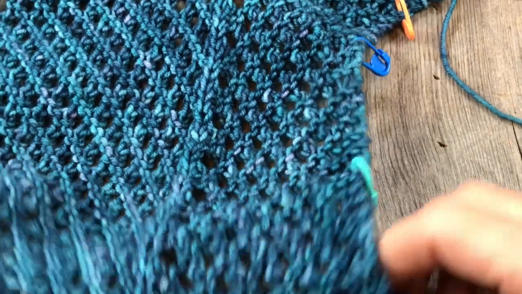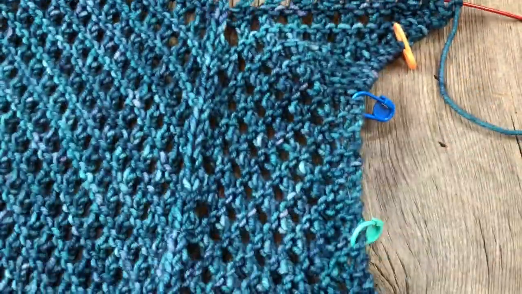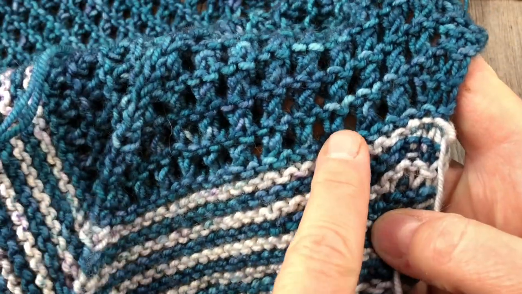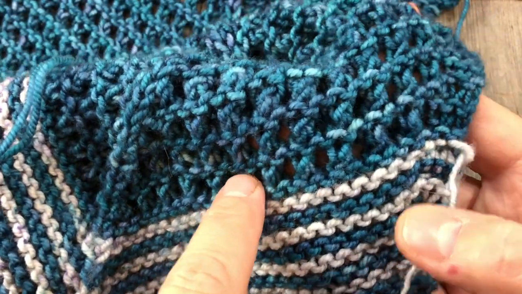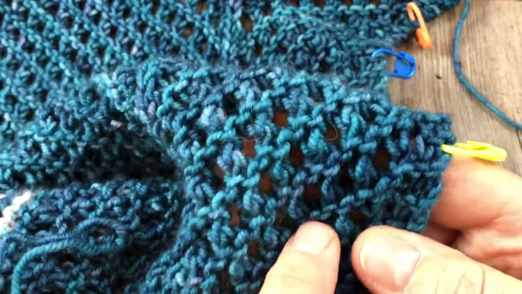One is that these eyelets occur on every 4th row. So if you happen to set down your knitting and you're not sure what row you're on, you know that the eyelet rows here, where you have all the yarn overs, those occur on rows 4, 8, 12, and 16.